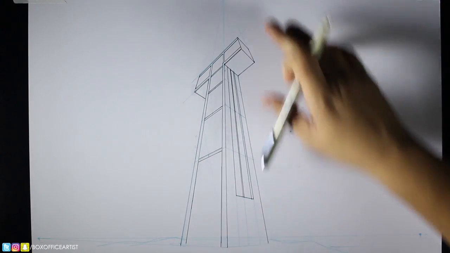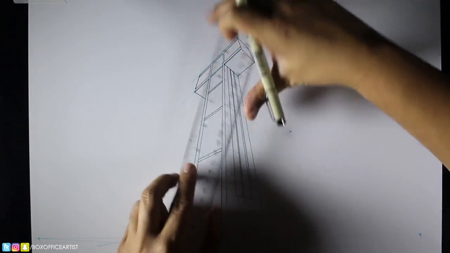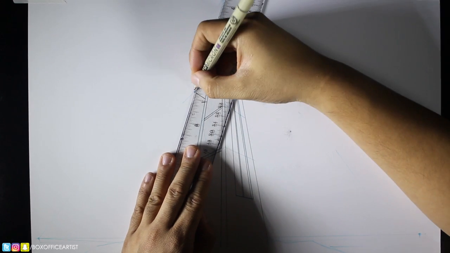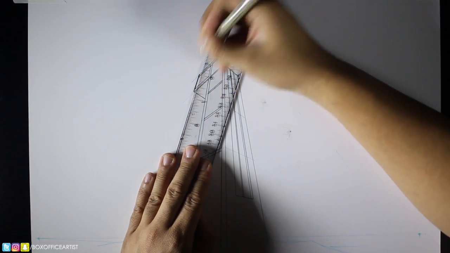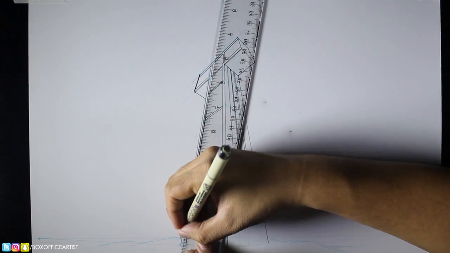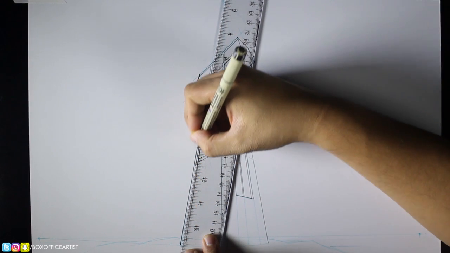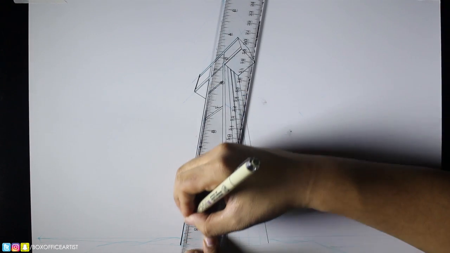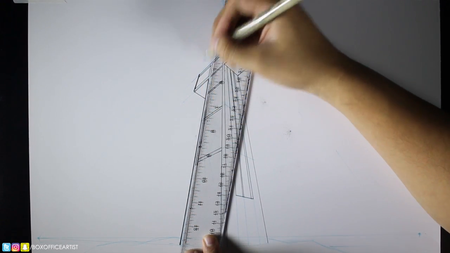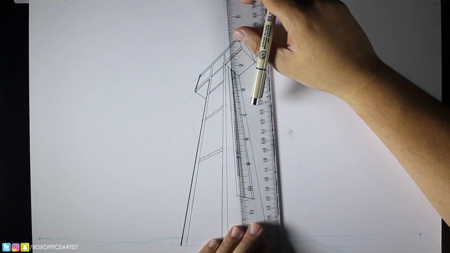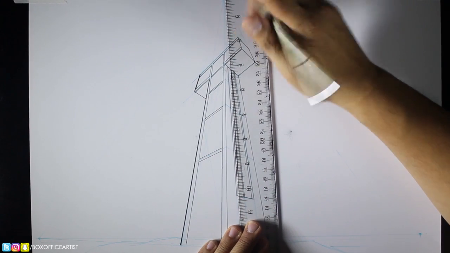So again, remember, we're always going from this vanishing point here. Okay, as you can see, the 8 is a really thick line here. You guys probably don't even have to go with an 8. You could probably use maybe even a 3, that would be fine. Very nice. I'm going to add a line right here. You see where this windowsill ends right here?